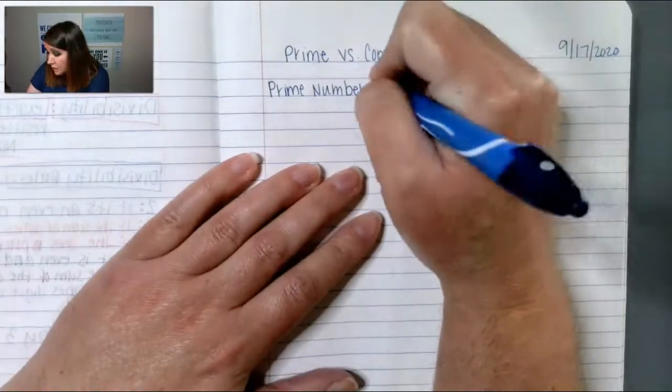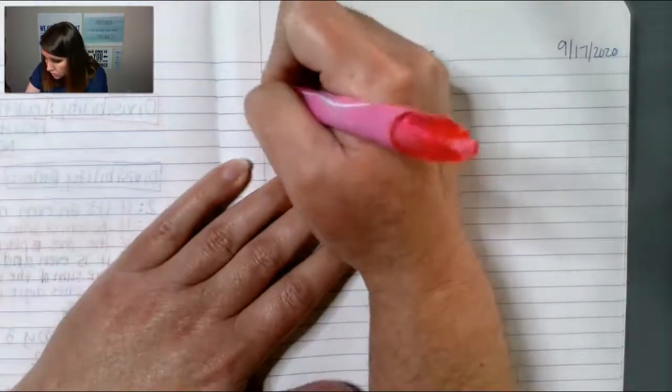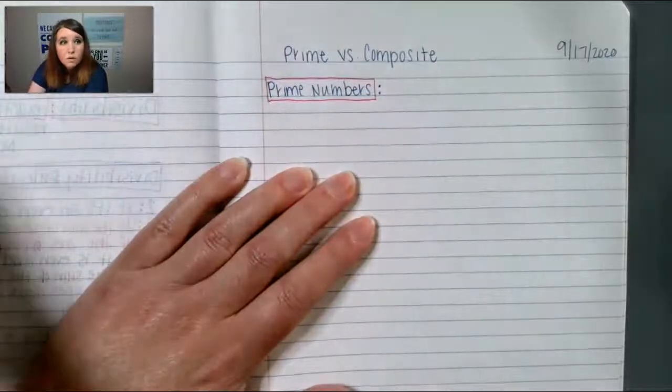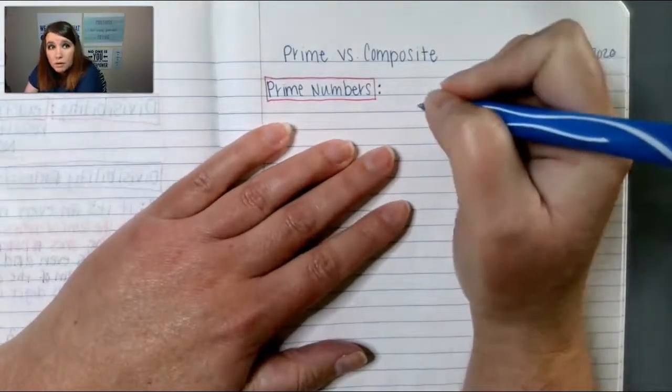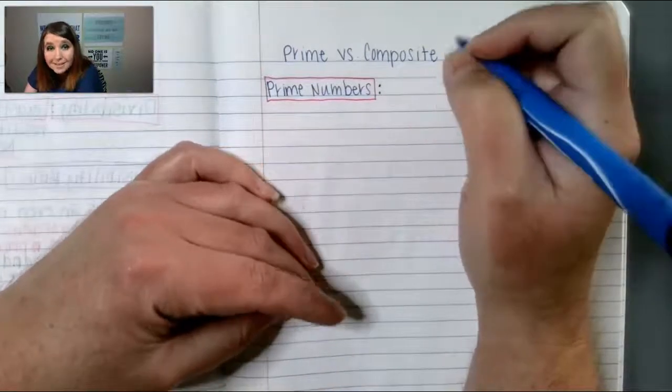Okay, so this is, let me highlight this for you. Prime numbers are a whole number greater than 1 that has two factors, 1 and itself.